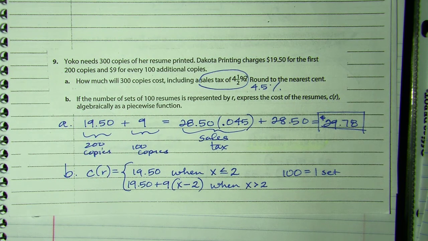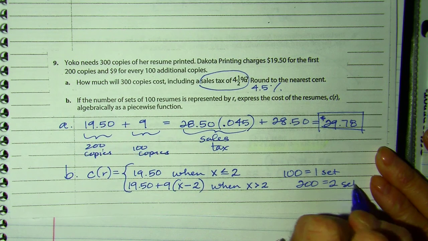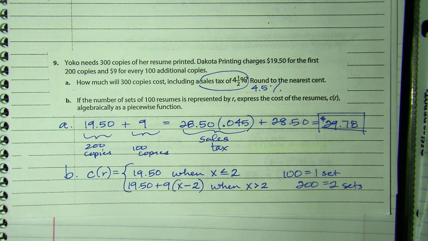if it's in by 100. So like 200 would equal 2 sets. And that's why I didn't put hundreds right there. They wanted us to use larger amounts. All right, so moving on.